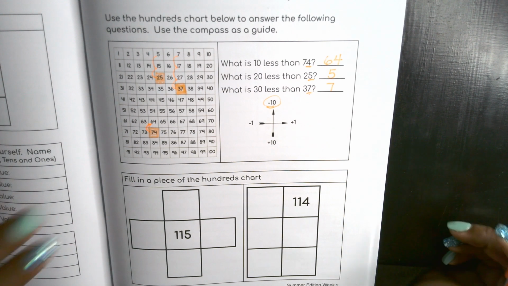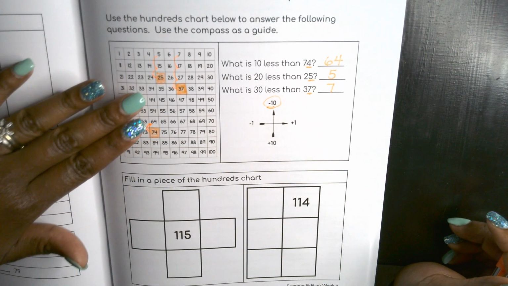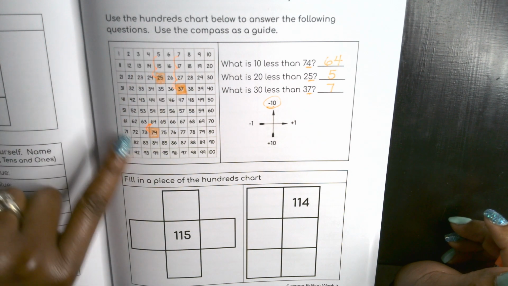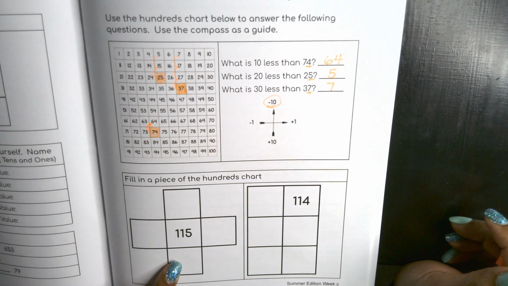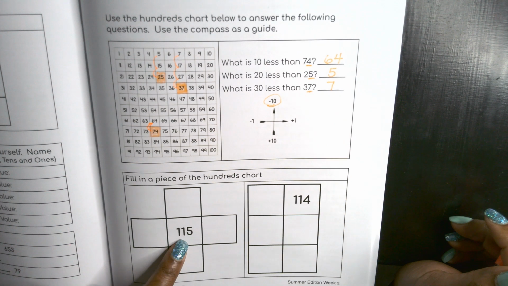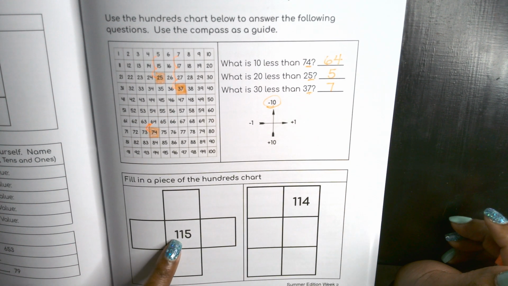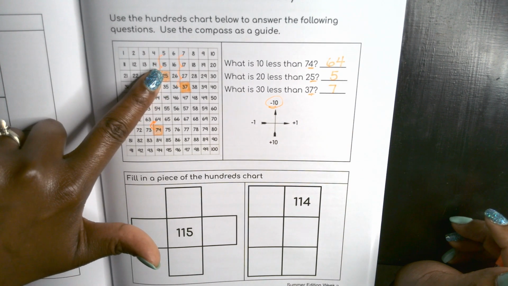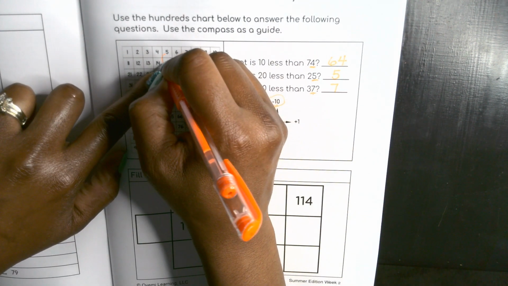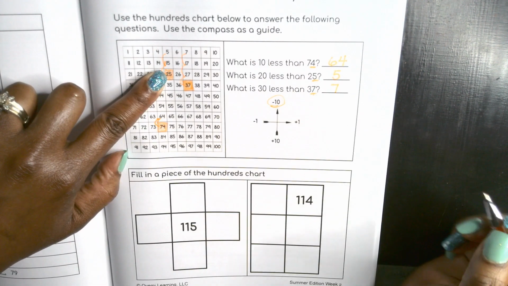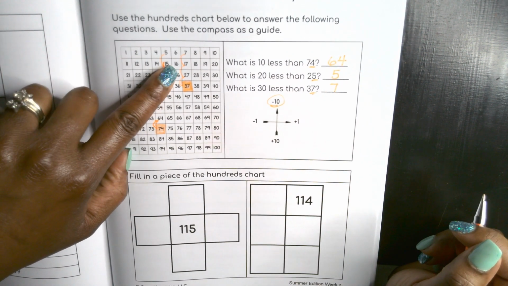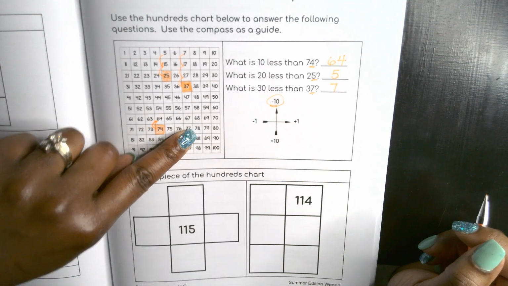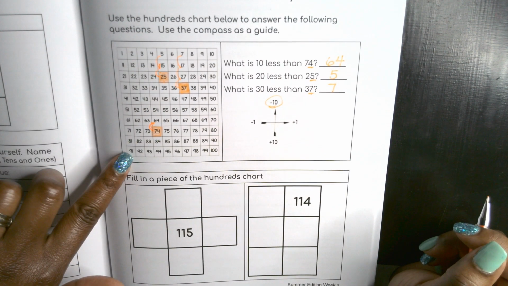Now I can still use this chart to help me. Even though this is a hundreds chart, this is really a 200s chart because at the end of this chart would be 200. So look here how I have 15. If I put 1 in front to show 115, all of this would have 100 in front of it.